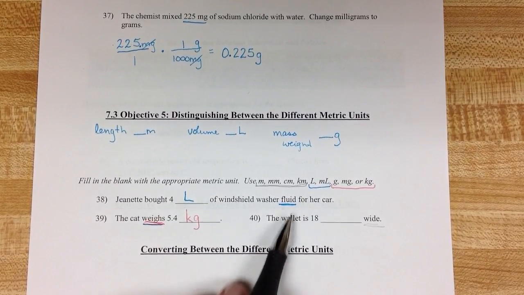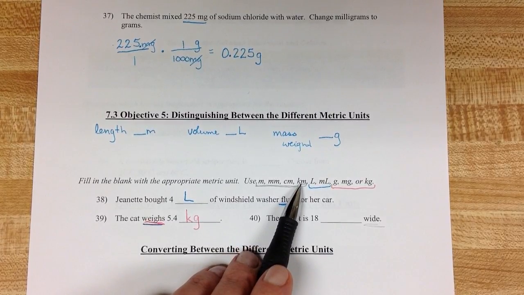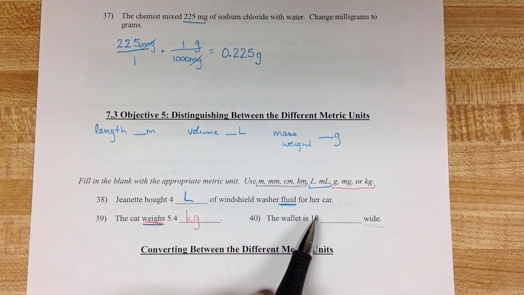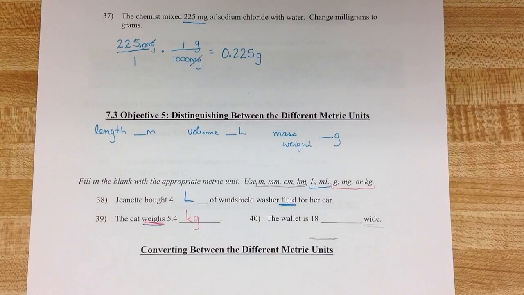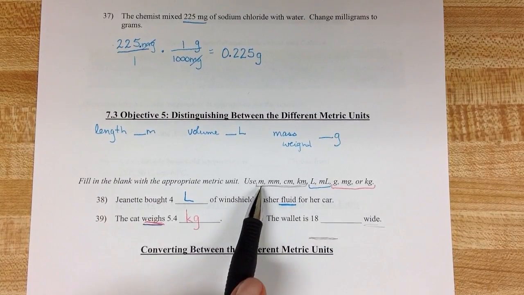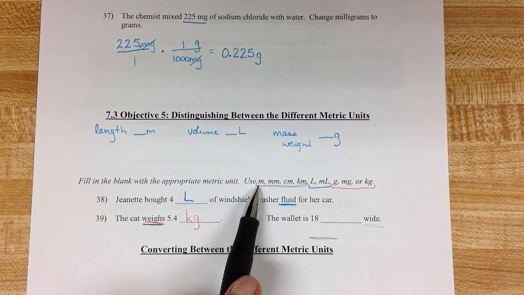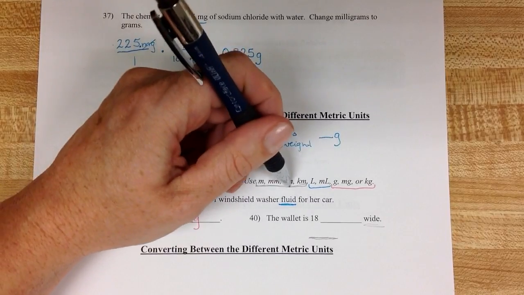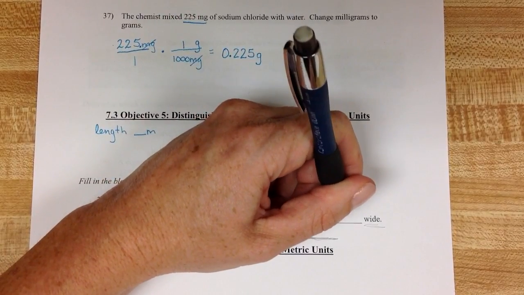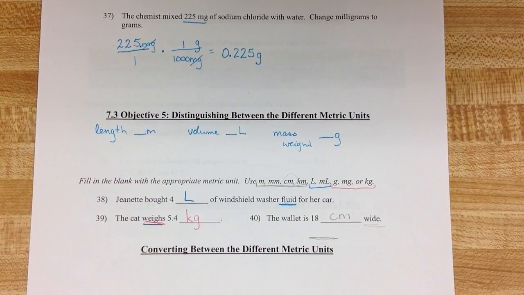Don't think you could have a wallet that's a mile long that fits in your pocket. Millimeters are very, very tiny. If there was only 18 of those, the whole wallet would only be about that big. Meters, remember our unit for that is similar to a yardstick. Don't think you could have a wallet that is 18 yardsticks wide. So it looks like we're going with centimeters for that.